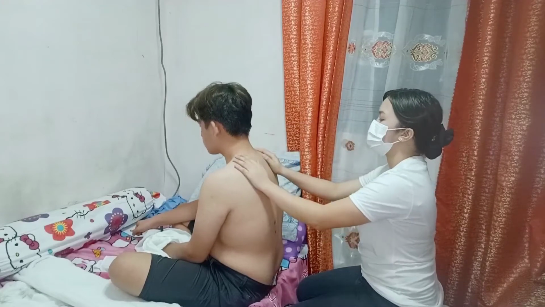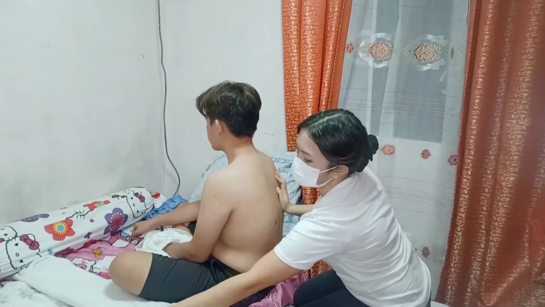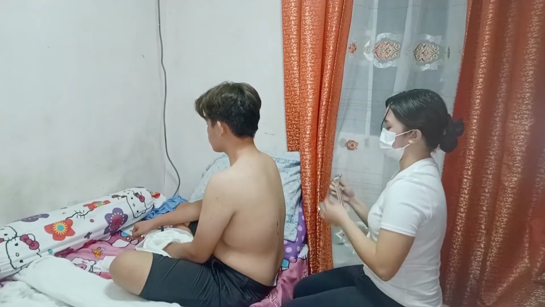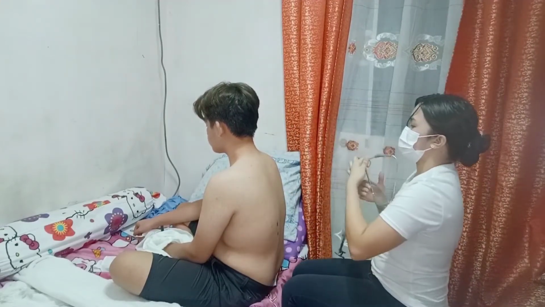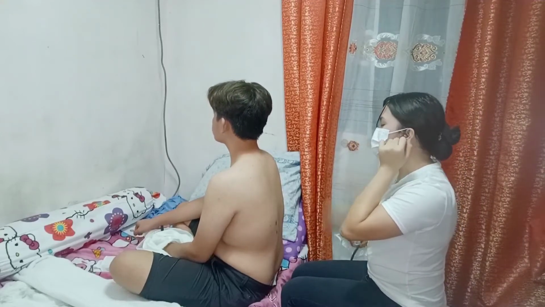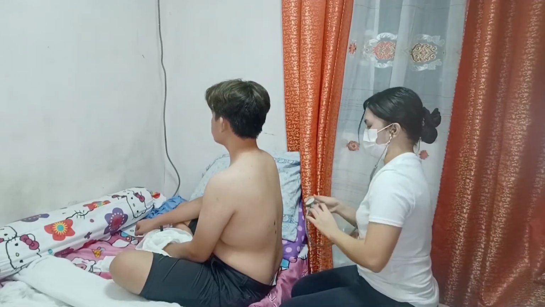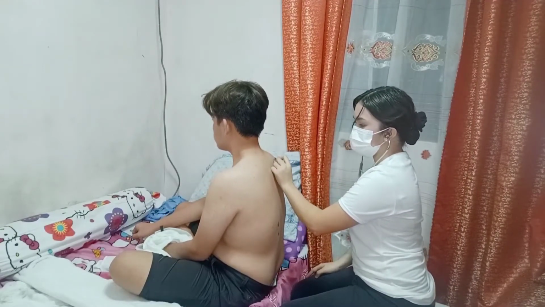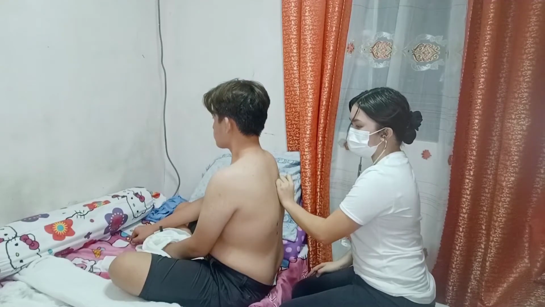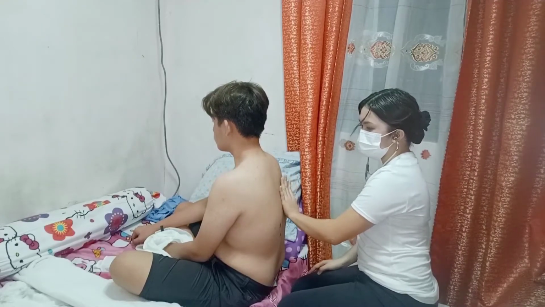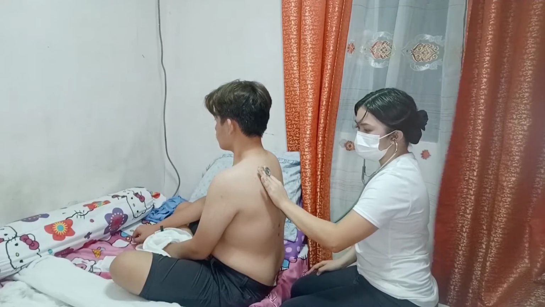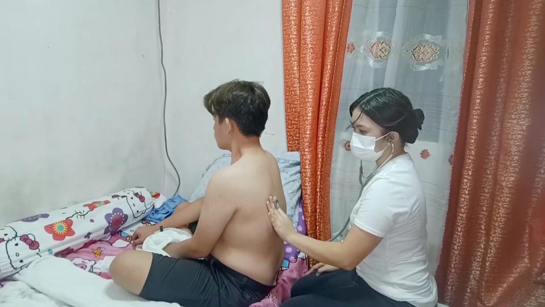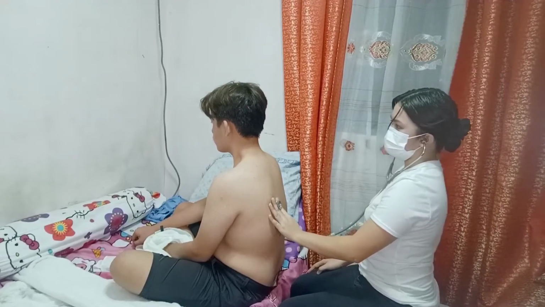For the next step, I instruct my patient to breathe deeply and fully with his mouth when I perform the auscultation technique. Here, I will use my stethoscope. For the findings, there are no abnormal breath sounds elicited during the auscultation.